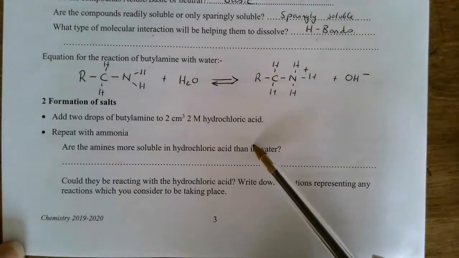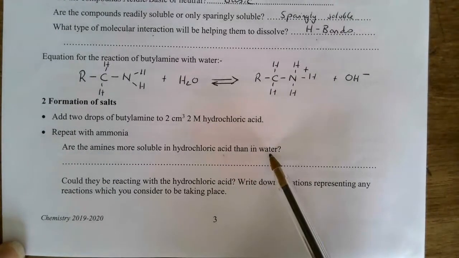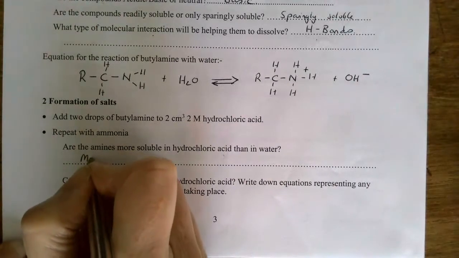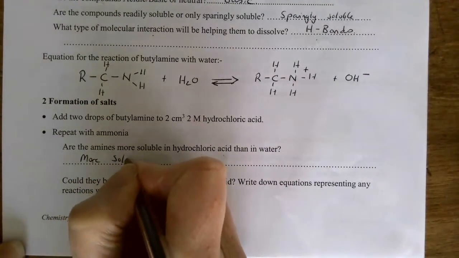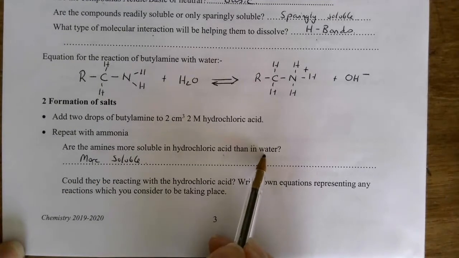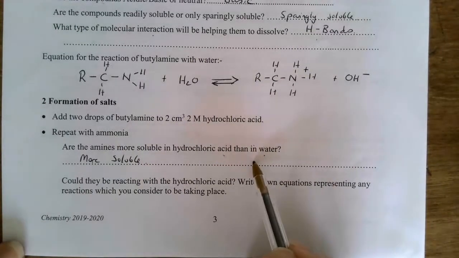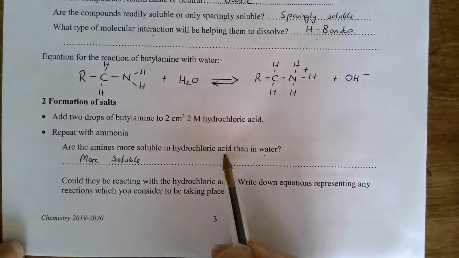As we saw, the salts were much more soluble in an acid than they were in water. That's because water is a very weak acid, but hydrochloric acid is a much stronger acid. So they're doing a very similar reaction, but the acid makes it a much more feasible reaction.